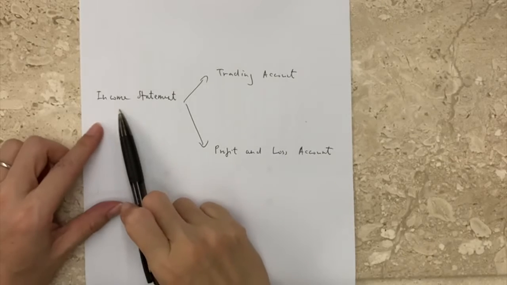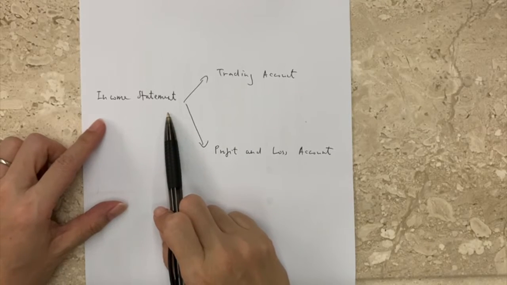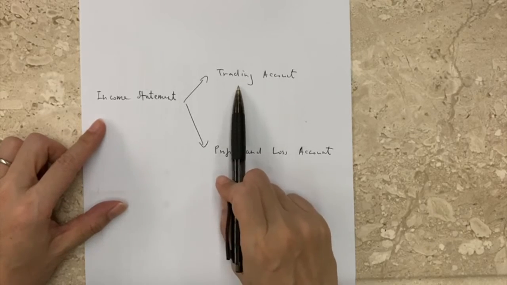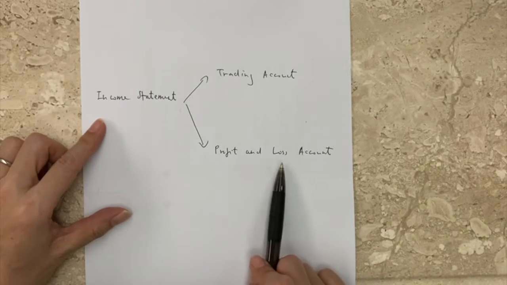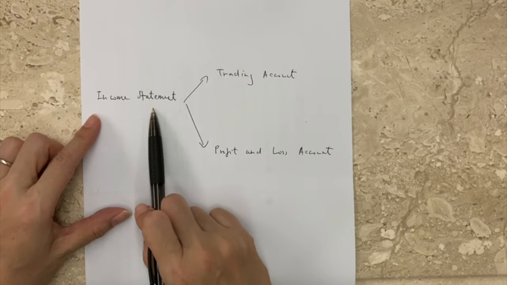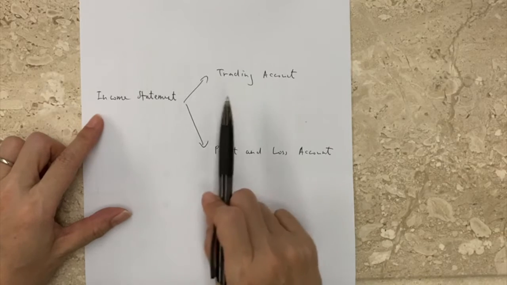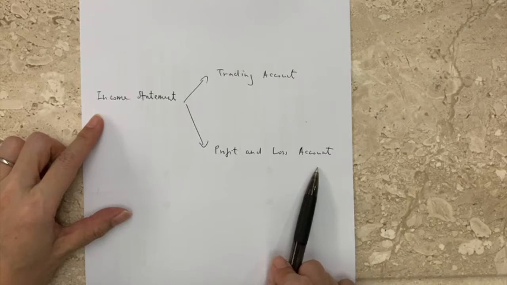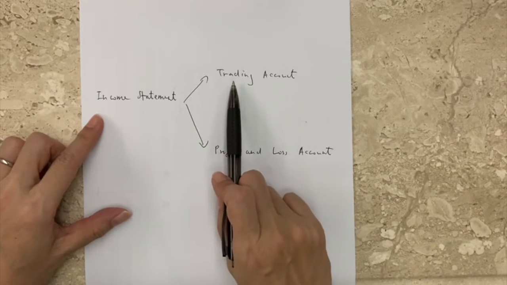Now we come to income statements. There are 2 parts in the income statements. One is the trading account, one is the profit and loss account. Therefore, in the old syllabus in Hong Kong, we used another name for income statements, which was trading and profit and loss account. Now let's look at the trading part.